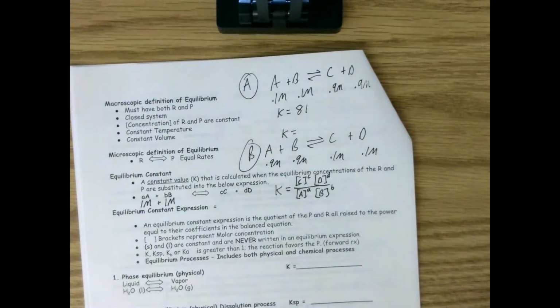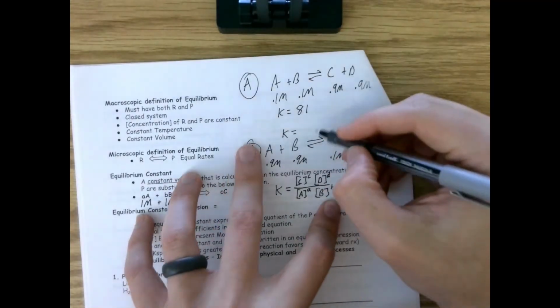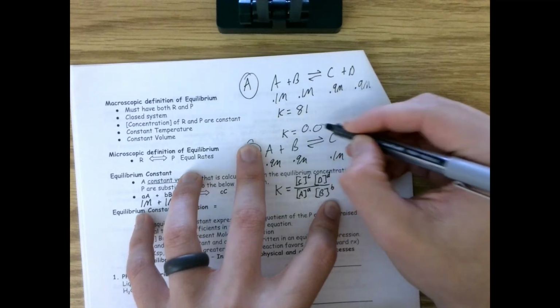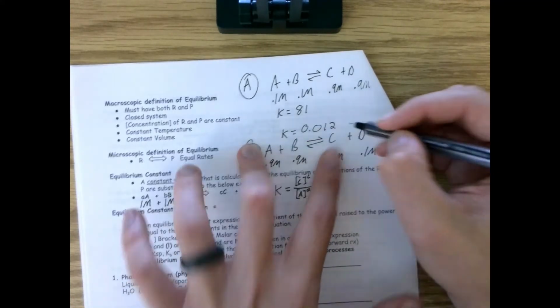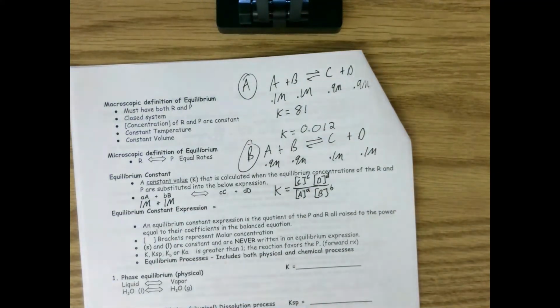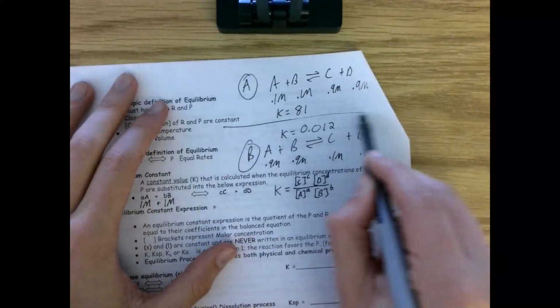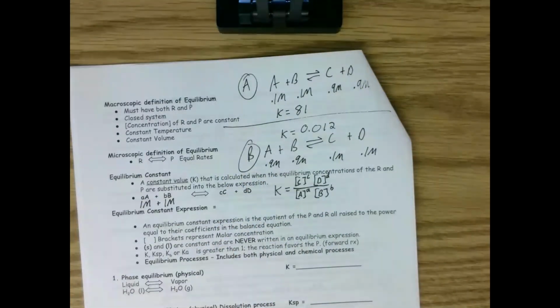So you should get 0.0, then a 1, 2, 3, 4, 5, right? So 0.012. So which reaction was more efficient? A. Which one produced significantly more product? A. What can I say about the equilibrium constant for A versus B? It is significantly higher. So what generalization could I make now about equilibrium constants?